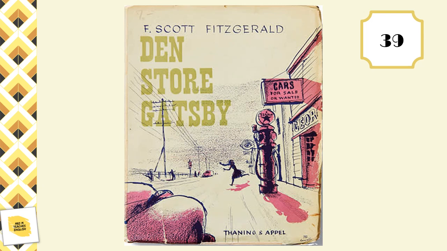From another foreign edition of the novel, we have this cover. Look at the setting. It's a garage, a petrol station, or gas station as Americans would call it. There's a woman running out from the garage, and there are cars approaching from both sides. If she's not careful, she's going to get run over, isn't she?